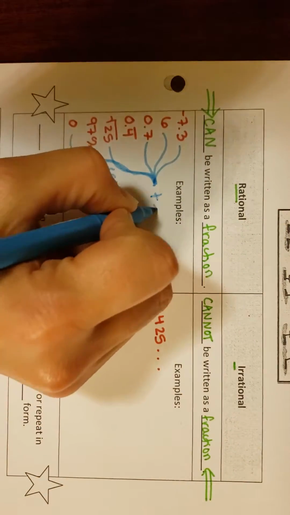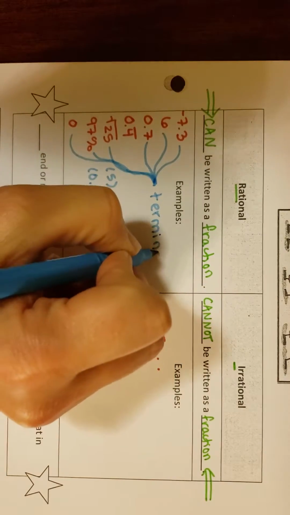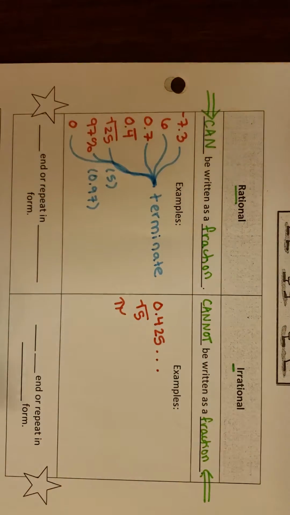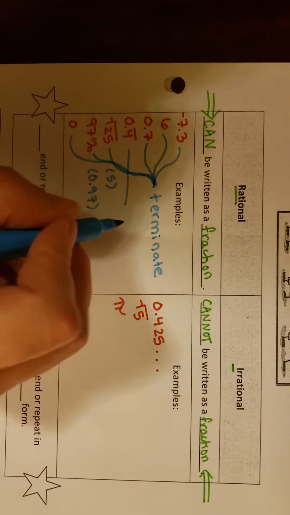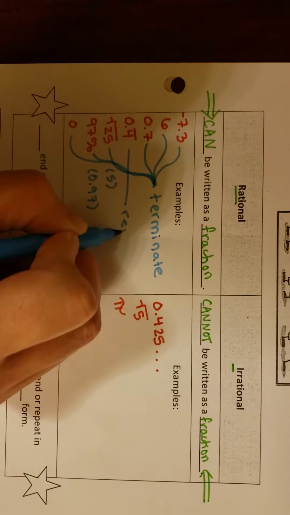These all terminate. And then we have this weirdo here. It doesn't terminate, but it does repeat.